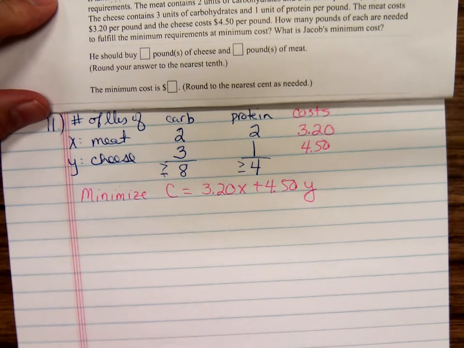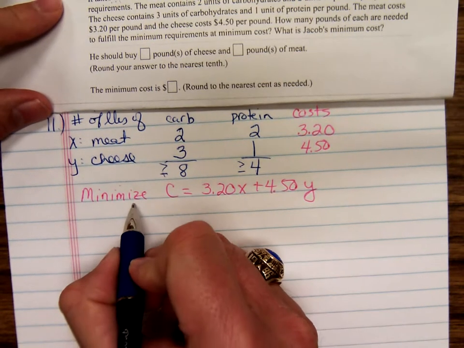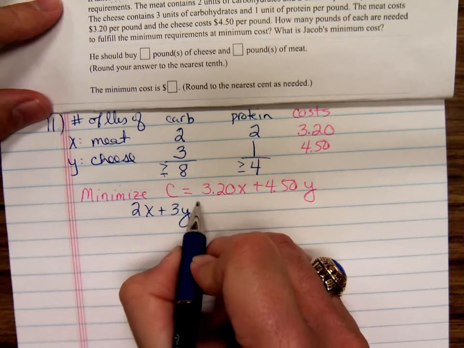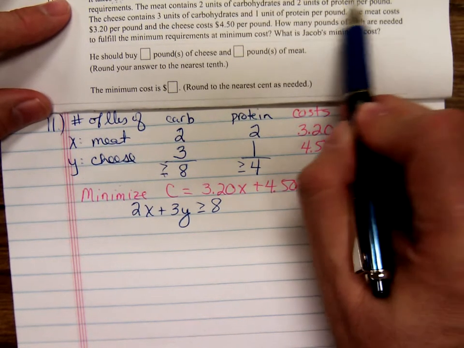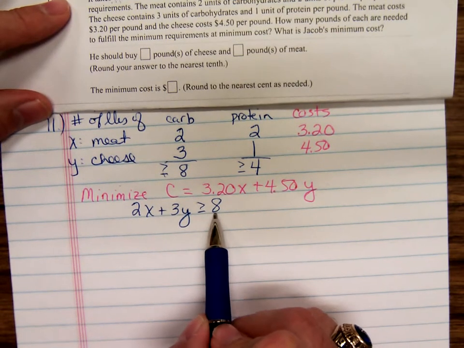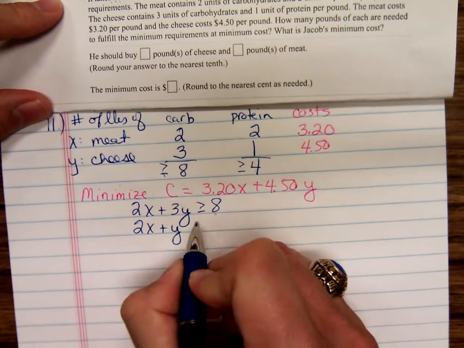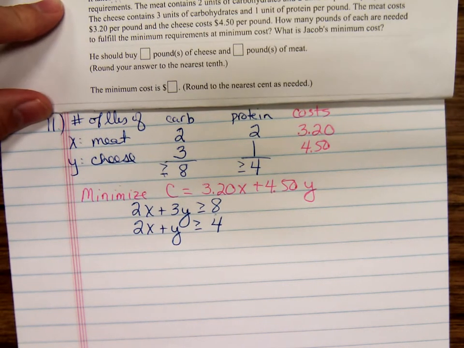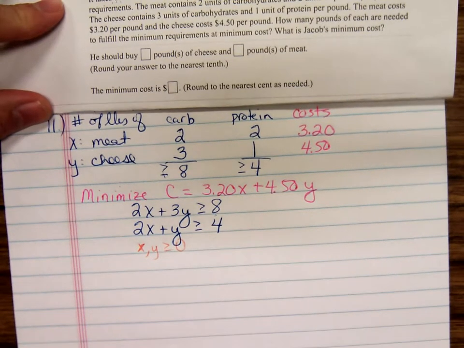So we have the carbohydrate constraint and the protein constraint. 2x plus 3y, the amount of carbohydrates, must be greater than or equal to 8. That 8 is his minimum. He could eat more than that, but he's got to eat at least 8 units of carbohydrates. Same thing's true for the protein: 2x plus 1y greater than or equal to 4. We have those non-negativity constraints that I'll write, but you're not going to actually punch those into PHP Simplex.